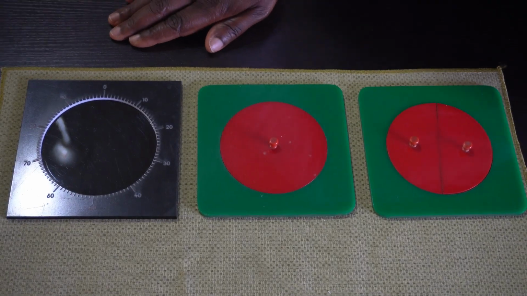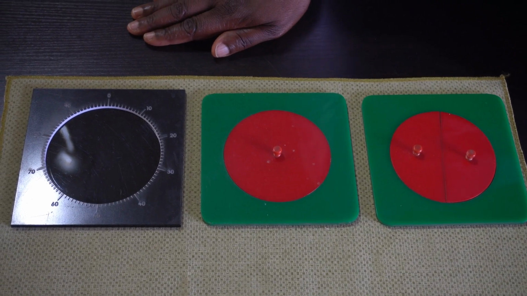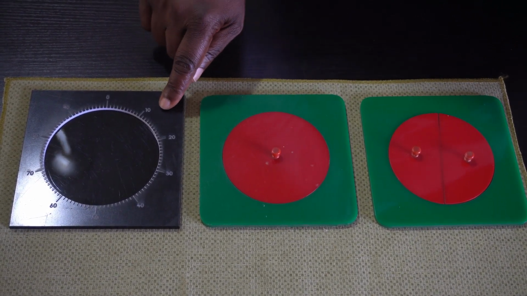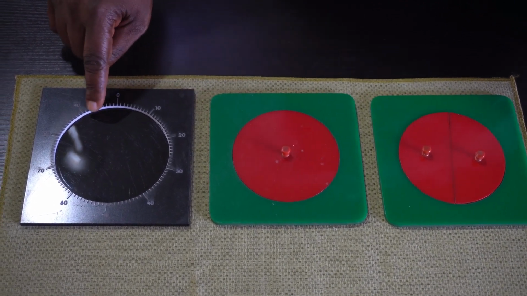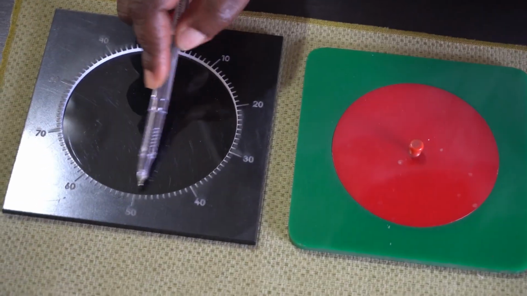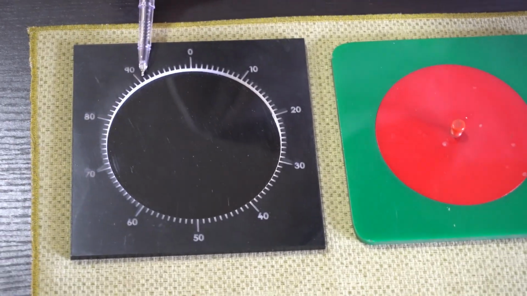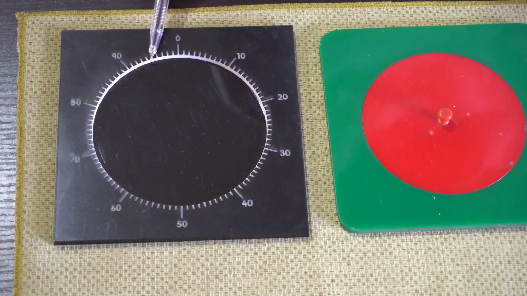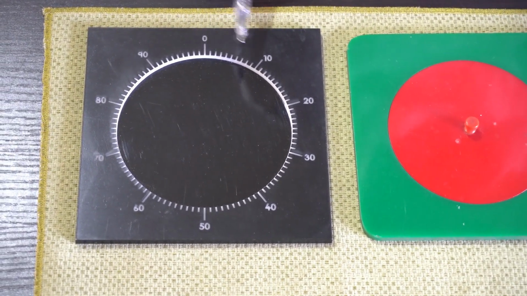This presentation is on the conversion of common fractions to decimal fractions. We have our converting instrument here. And if you look at the numbers closely, all the way from 80, 90, and if you count 91, 92, 93, 94, 95, 96, 97, 98, 99, 100.